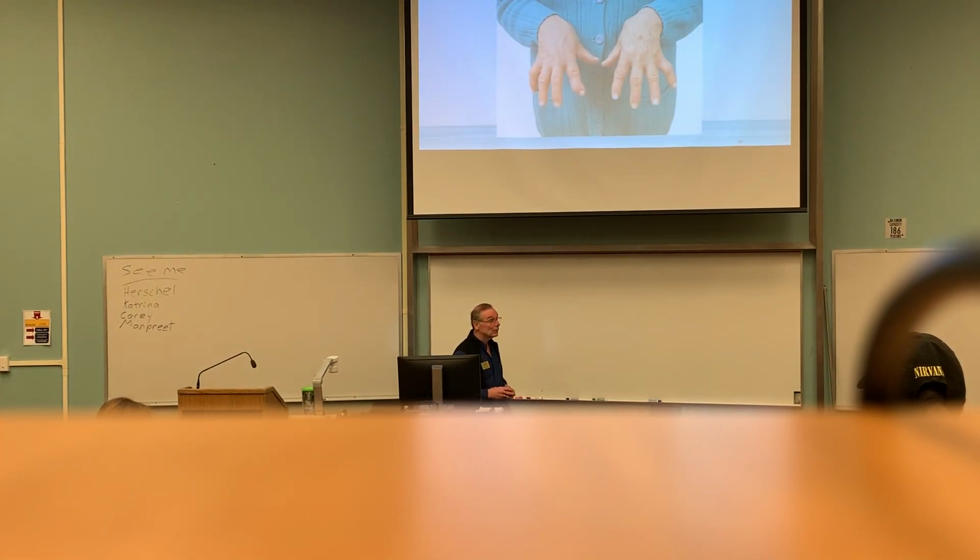What's this one? Arthritis. Very likely rheumatoid arthritis. A lot of people have this. This is common. You get older and you run into this. It is an autoimmune disease.